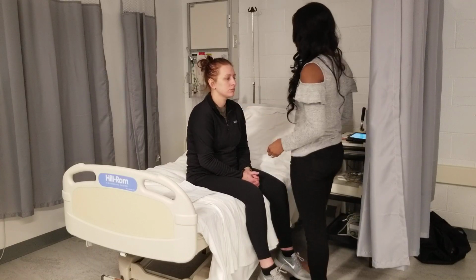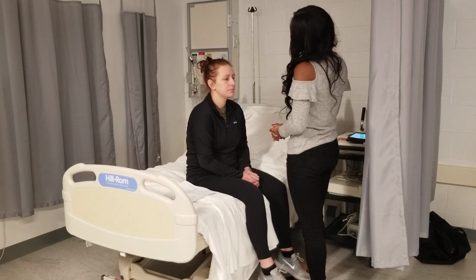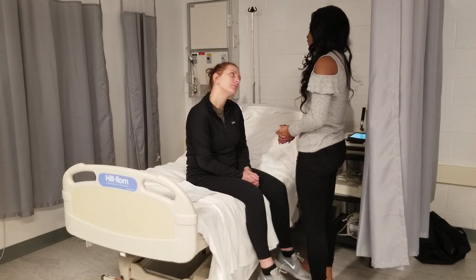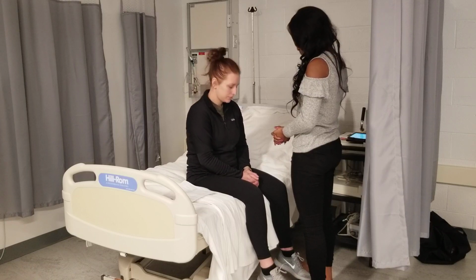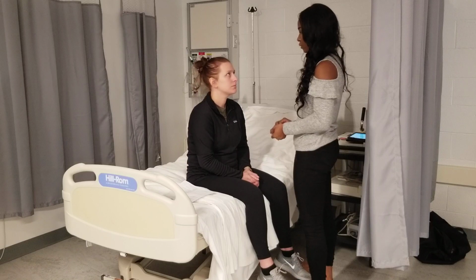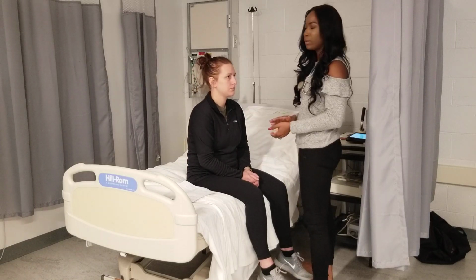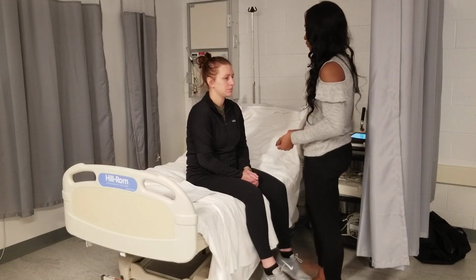Okay. Then I'm gonna check range of motion for her neck. Can you turn one side, the other side? Okay. Did you notice any pain or discomfort when doing that? No pain or discomfort noted. Range of motion is symmetrical.